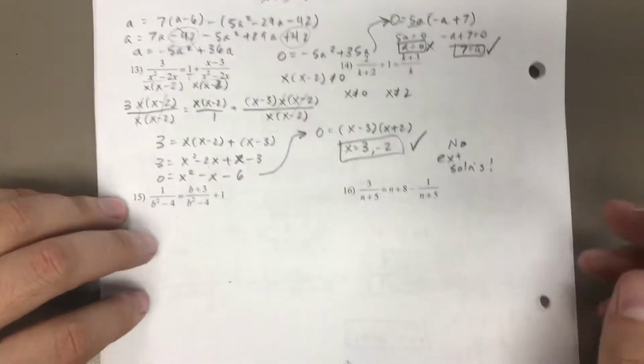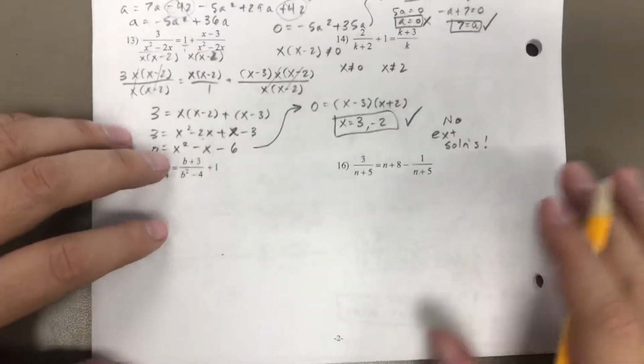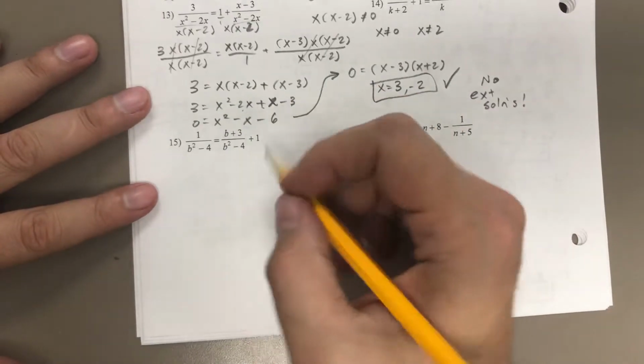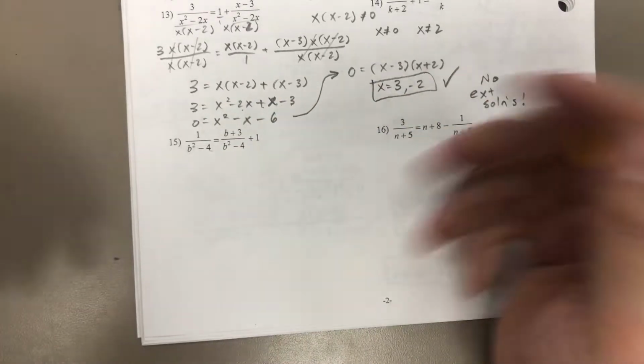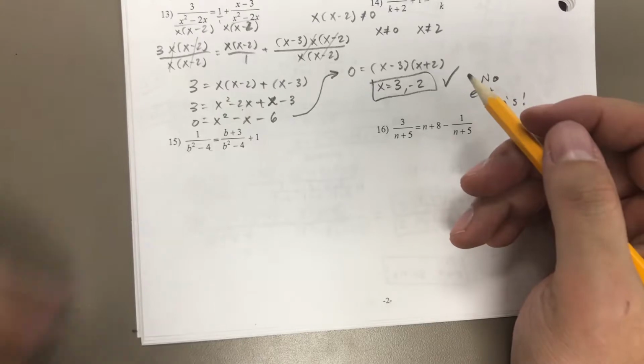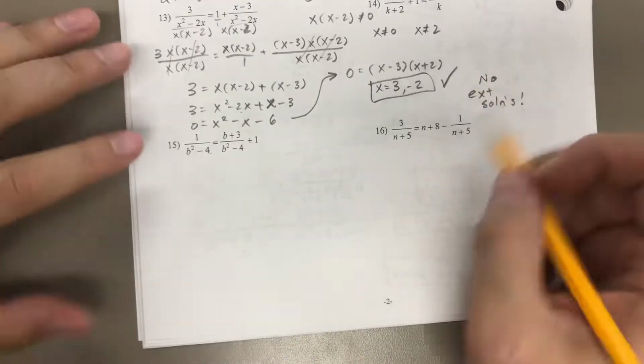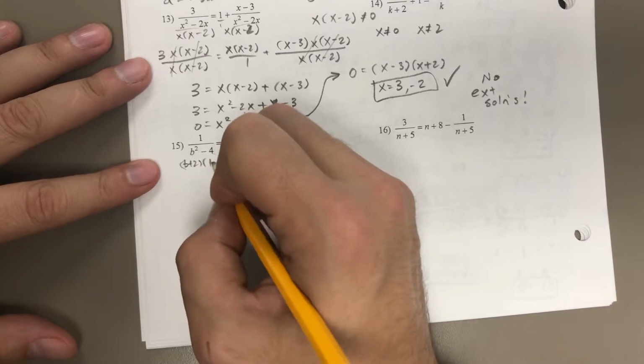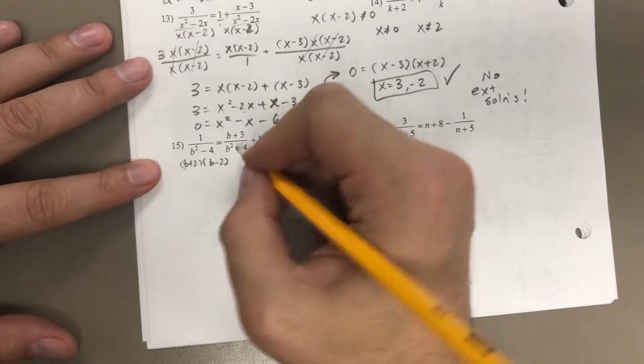All right, now for the last one, number 15, and then that'll be the end of this video, and we'll go on to 3.5, the word problems. All right, number 15, factor the bottom. So b squared minus 4 is a famous one. We use it over and over again. That's the difference of squares problem. So we have b plus 2 and b minus 2 for both of those denominators.